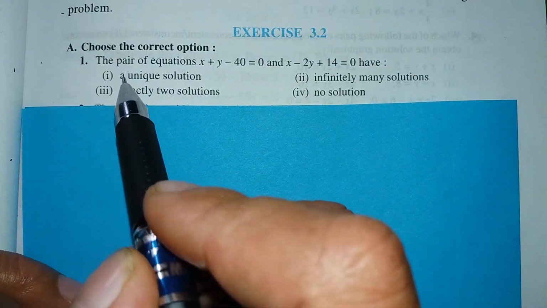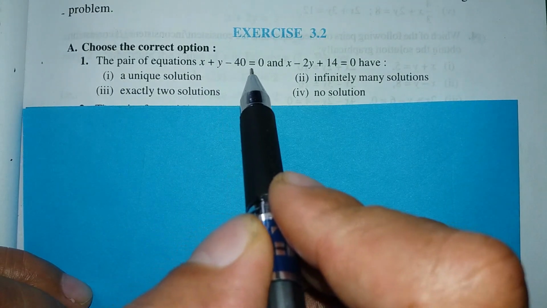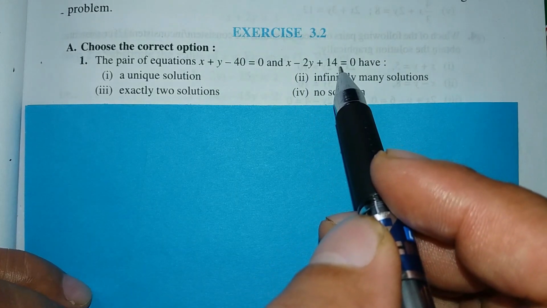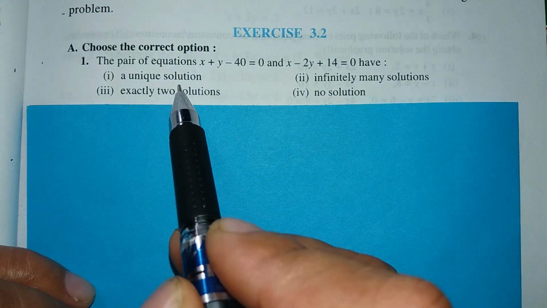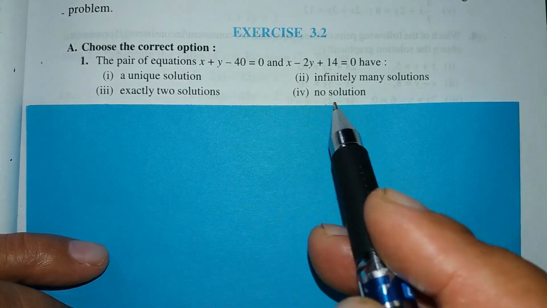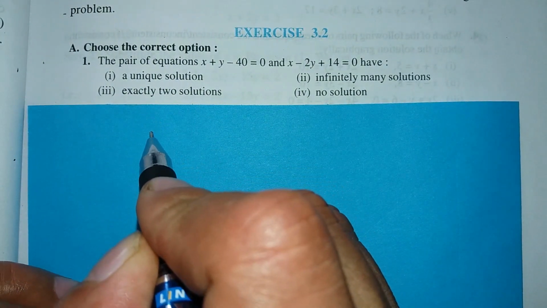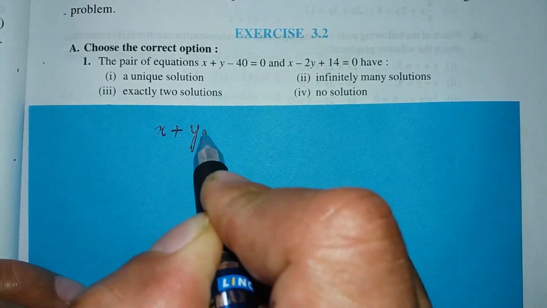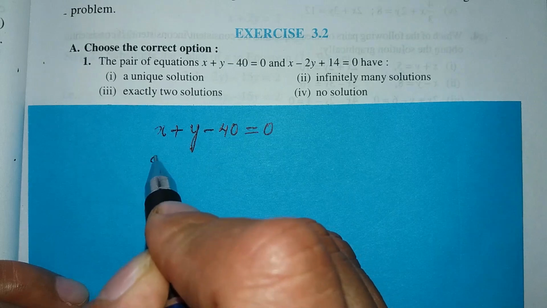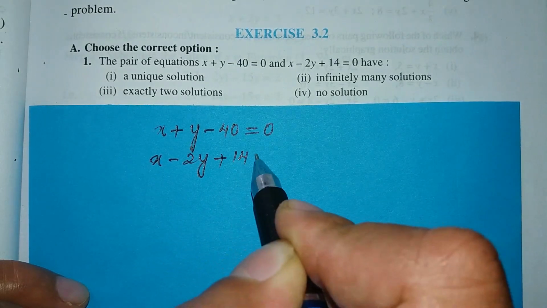Here the first question is: the pair of linear equations x plus y minus 40 is equal to 0 and x minus 2y plus 14 is equal to 0 have a unique solution, infinitely many solutions, exactly two solutions, or no solutions. So here we have two equations: x plus y minus 40 is equal to 0, and x minus 2y plus 14 is equal to 0.